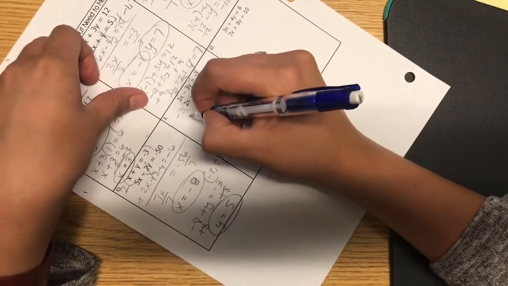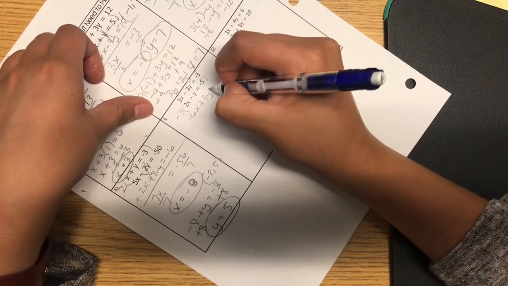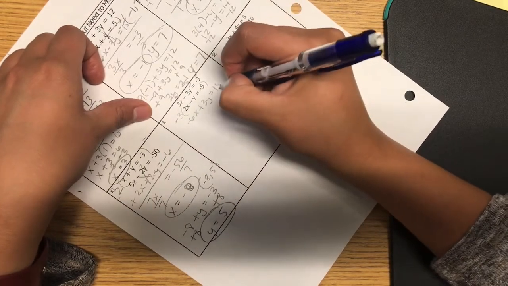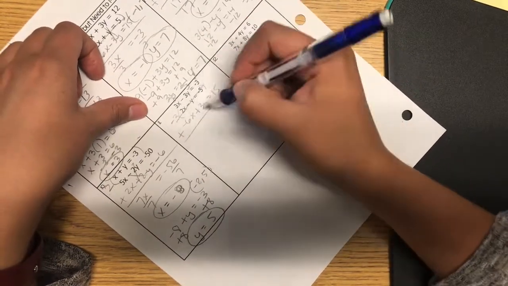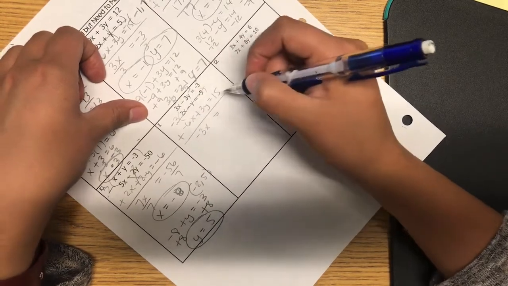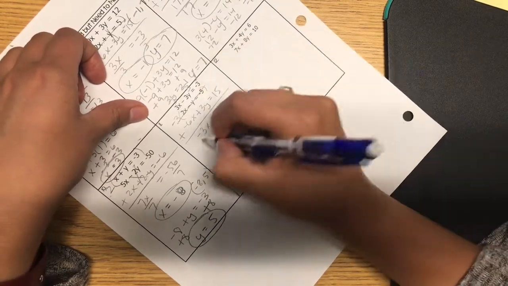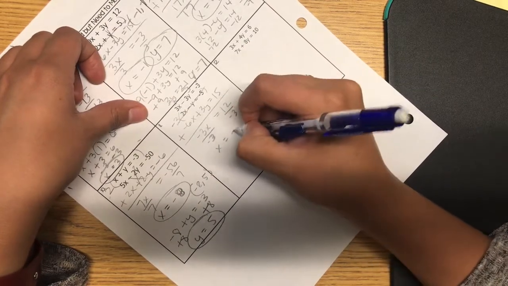Negative 3 times 2x is negative 6x. Negative 3 times negative y is positive 3y. And negative 3 times negative 15 is positive 15. So now I can have my y's cancel. 3x plus negative 6x is negative 3x. My y's would cancel. Equals negative 3 plus 15, which is 12. I would divide by negative 3, so x equals negative 4.